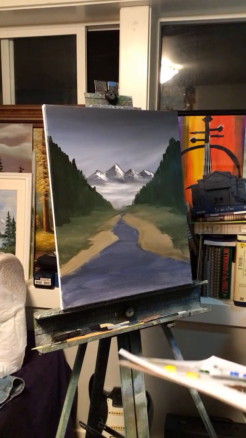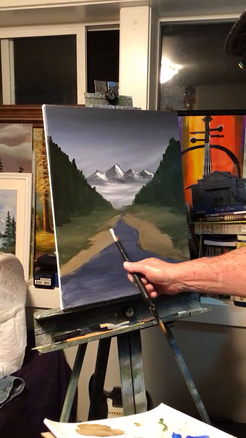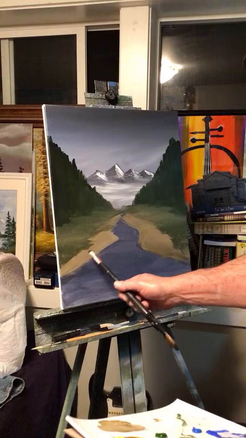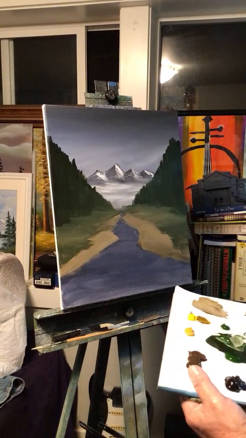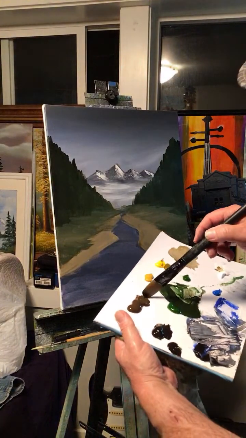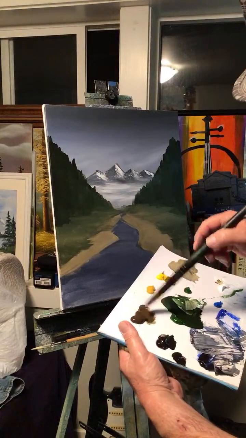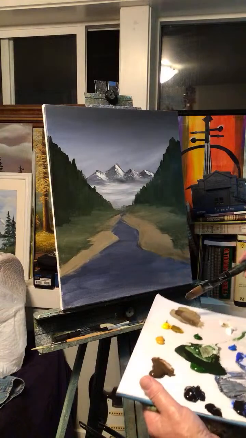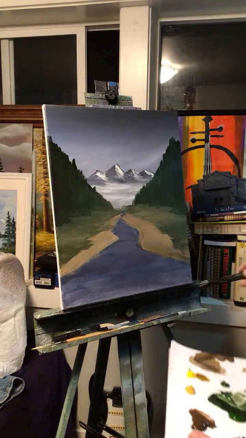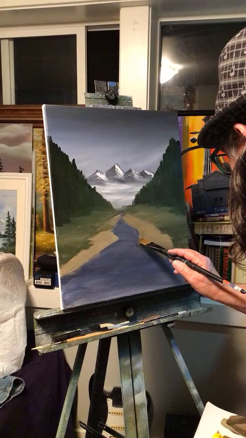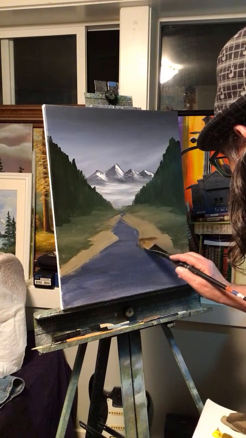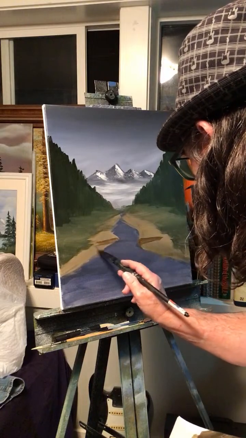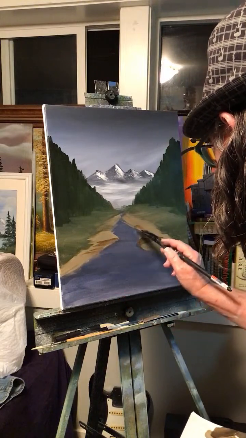So what I want to do now in this color here, I want to add some darker color. So I'm going to grab a little bit of this raw umber, put it over here, and just take my brush and kind of make some dark spots down in here.